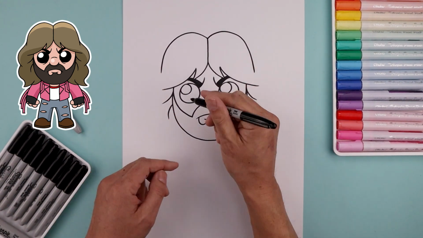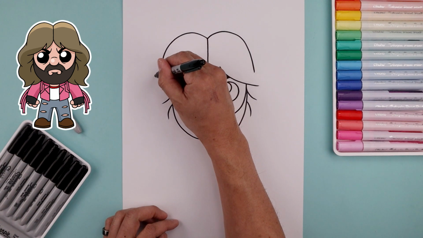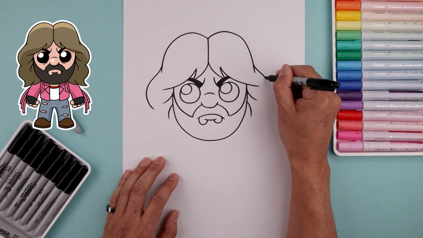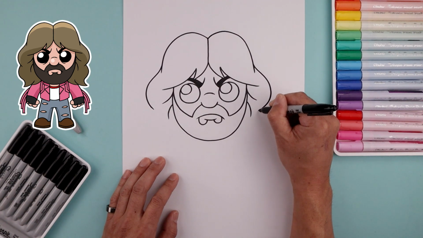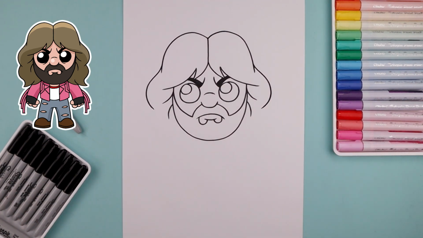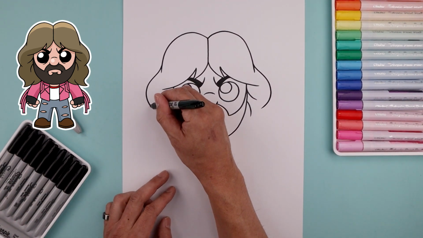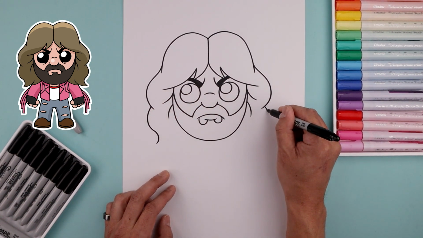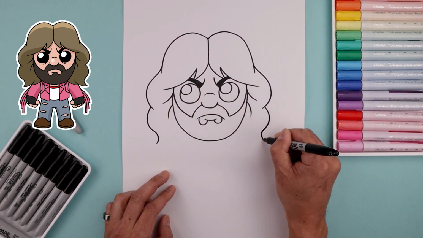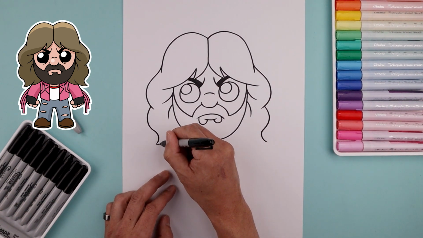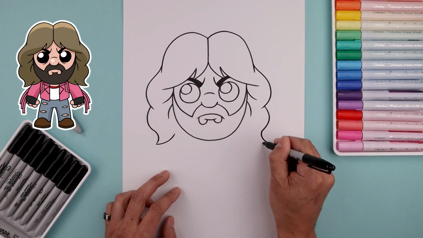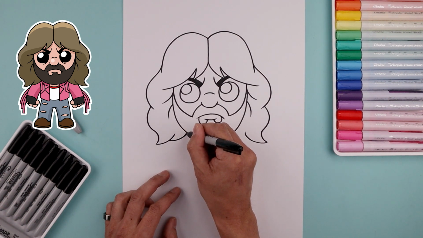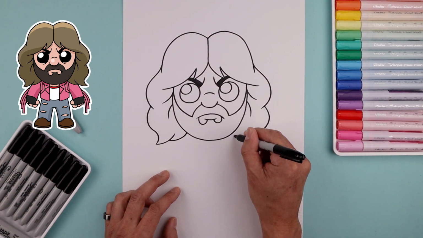Now we're going to start to add some layers. We're going to step back up, come down and out, and then bend that in. Let's add the bottom layer. Stepping back, going out, in, and then out. Let's add a point, coming in and up. Step down, curve this in, and then up underneath the head.